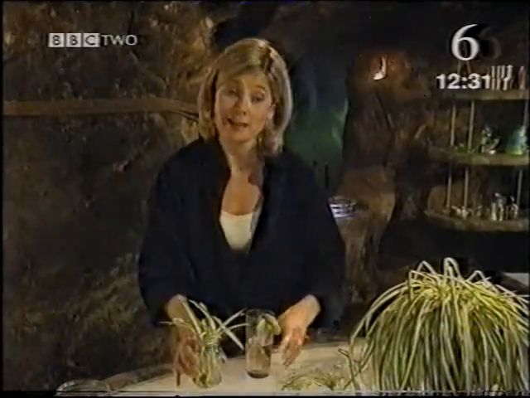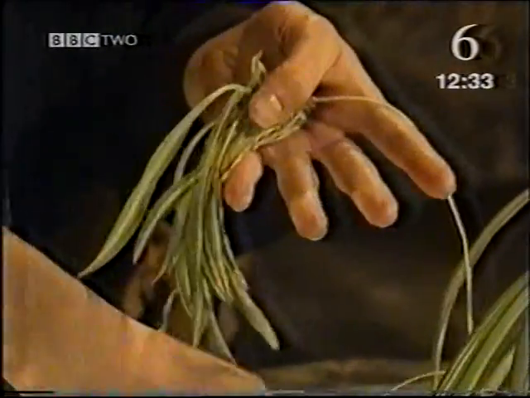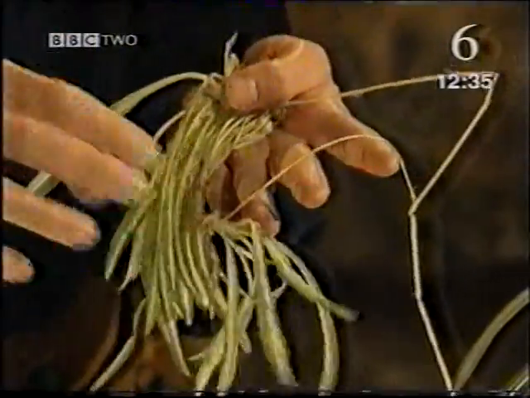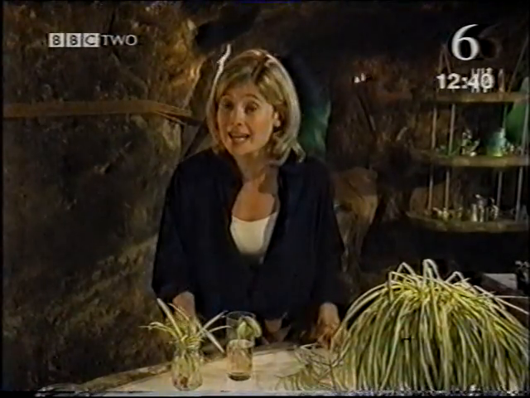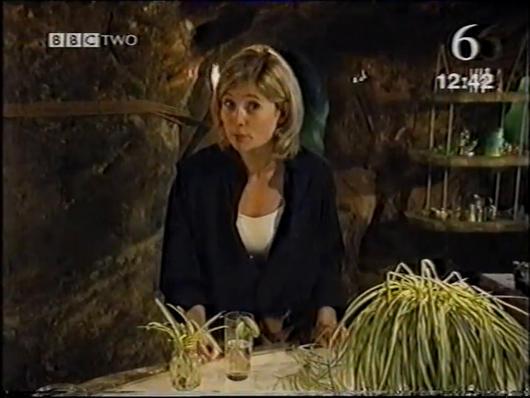What's happening here? This looks like the start of a new plant. Now, not all plants and animals reproduce sexually. There is another way to produce offspring.